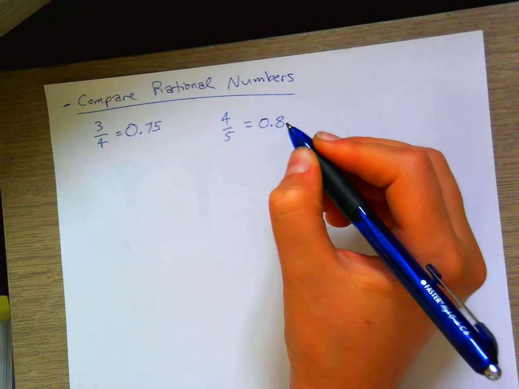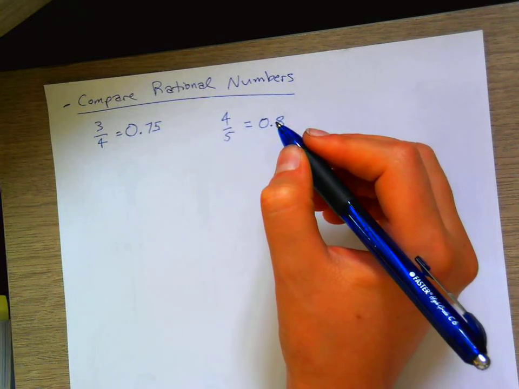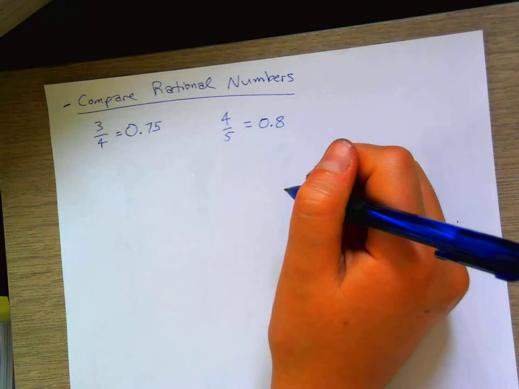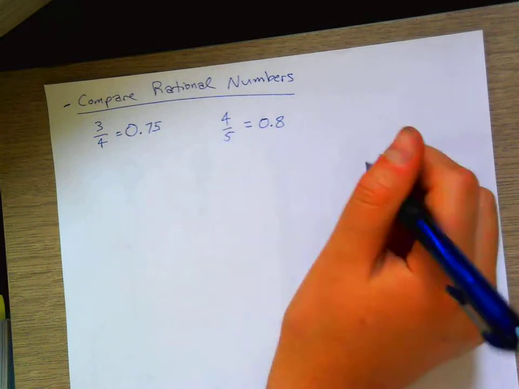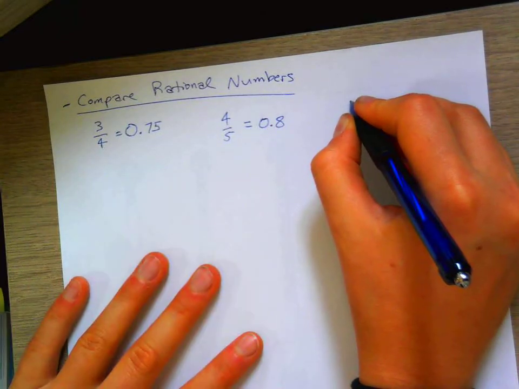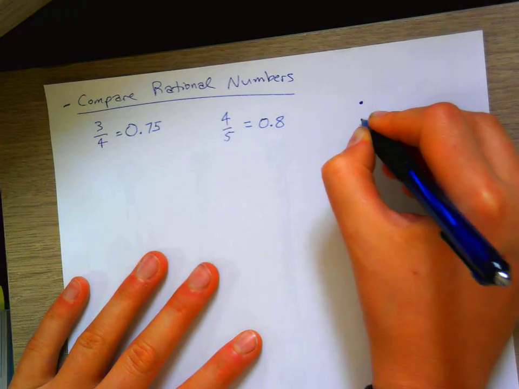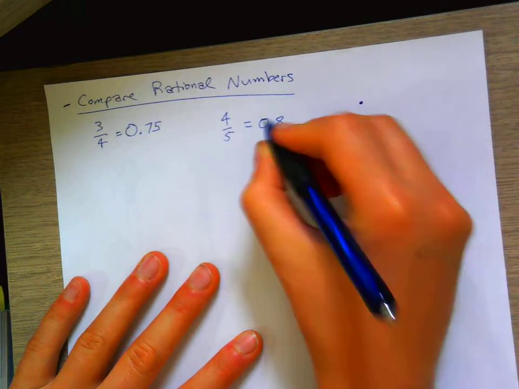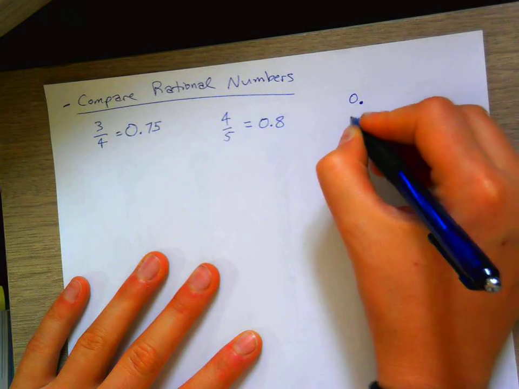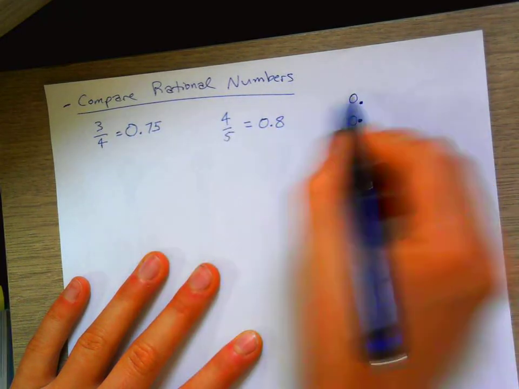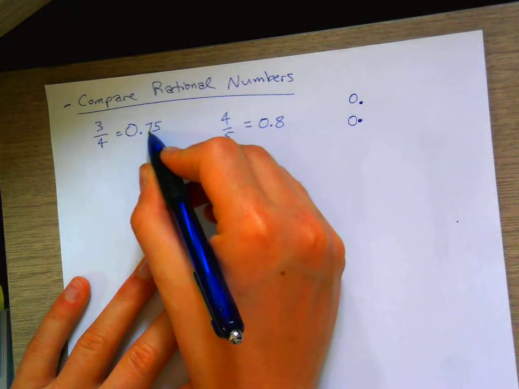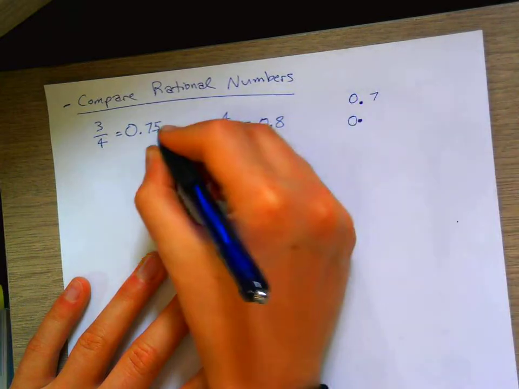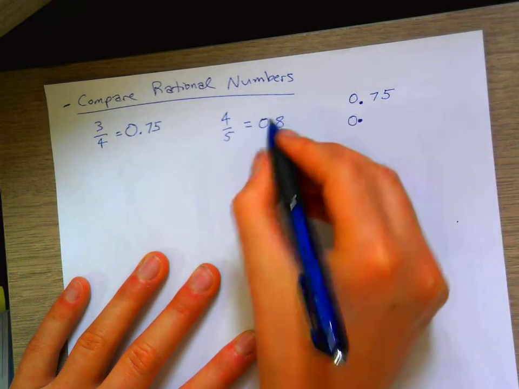And here's how we compare them. We're going to put the decimal places in the same place. Before the decimal places are both 0. So 0 goes here, 0 goes here. Next is 7, 5. Here we have 8, and there is nothing in this place. So let's compare.